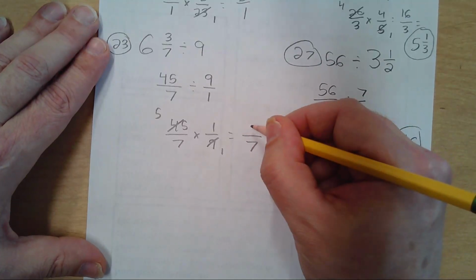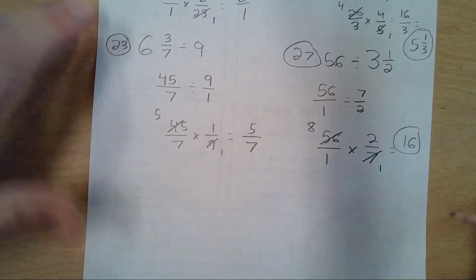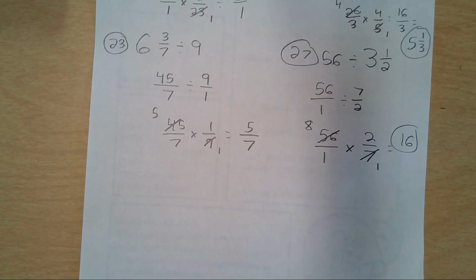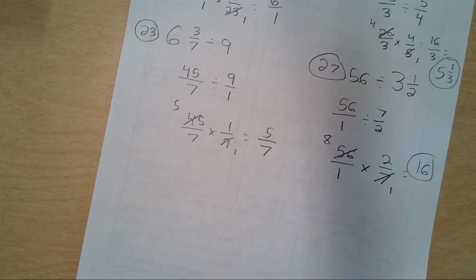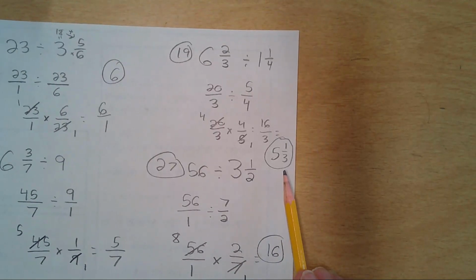1 times 5 is 5. So that leads to a final answer of 5 and 5/7. I think it's just 5/7, right? Yes, 5/7. I just have 5 times 1 on top, 7 times 1 on the bottom. What's the answer to number 19? 5 and 1/3. Okay.